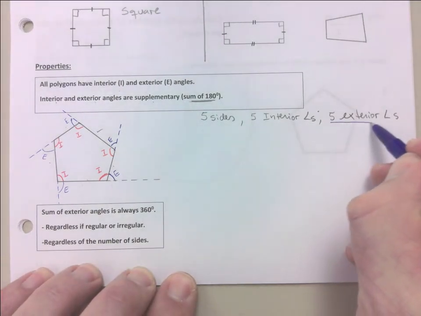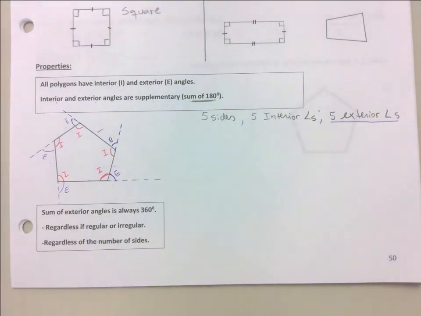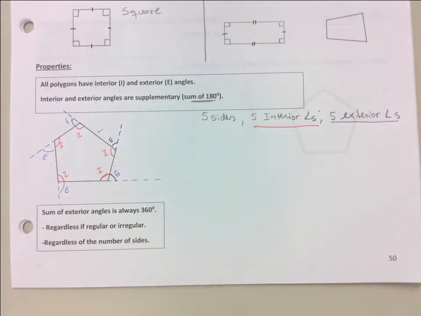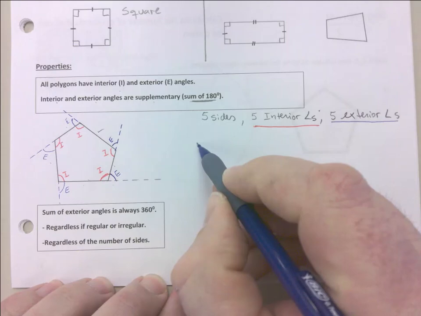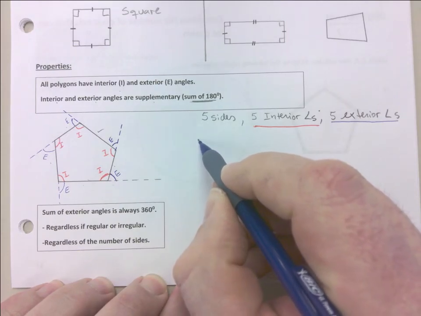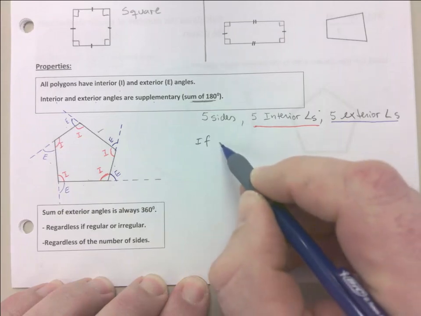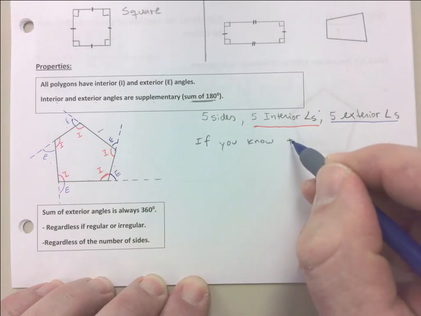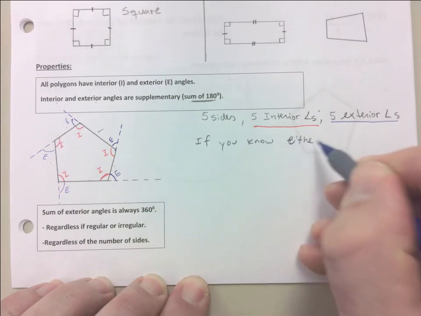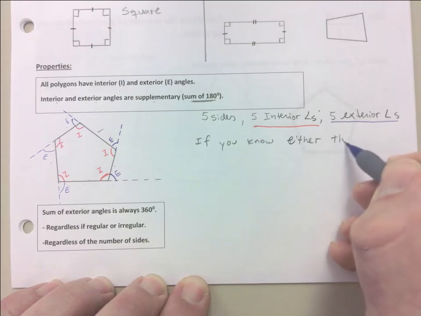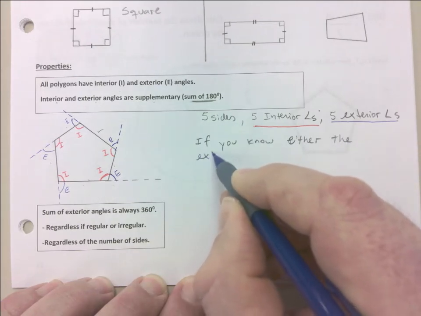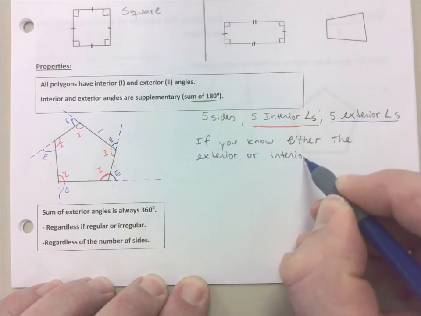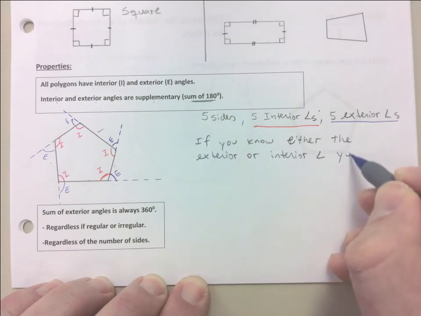So 5 exterior angles, 5 interior angles, right? So if you know either the exterior or interior angle, you can find the other.